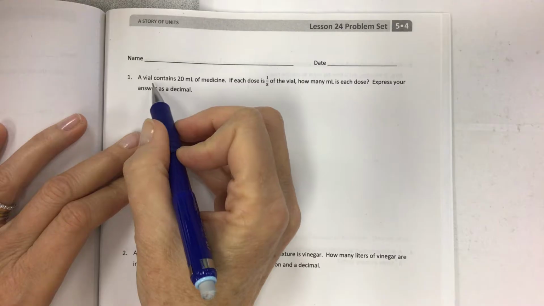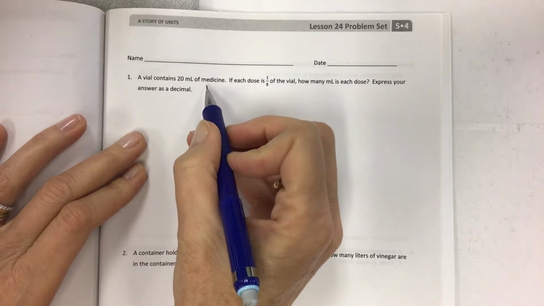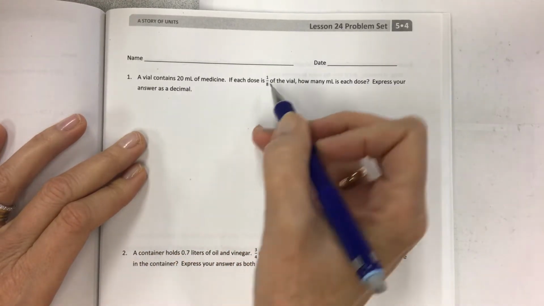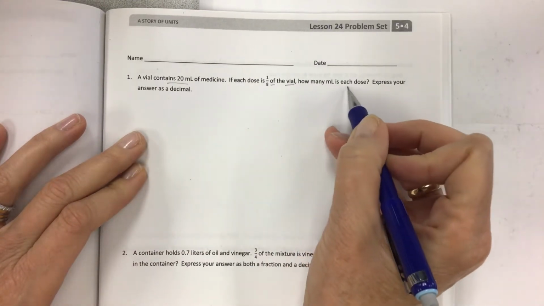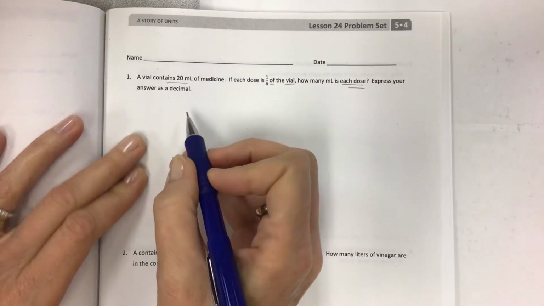Let's start. A vial contains 20 milliliters of medicine. If each dose is 1/8 of the vial, how many milliliters is each dose? Express your answer as a decimal.